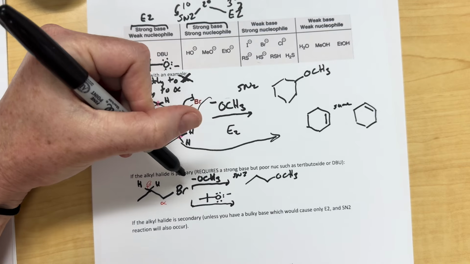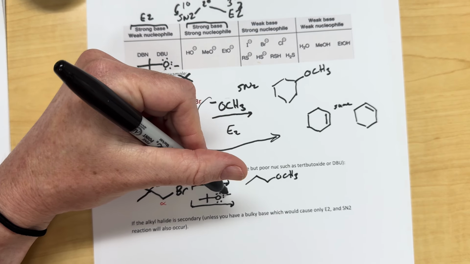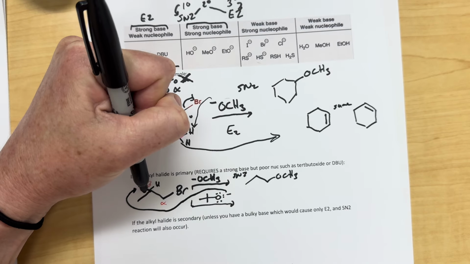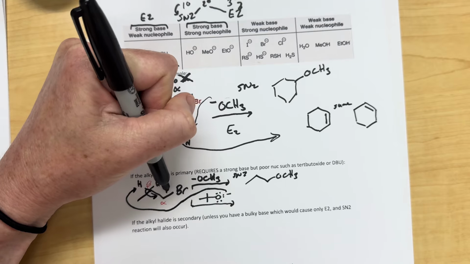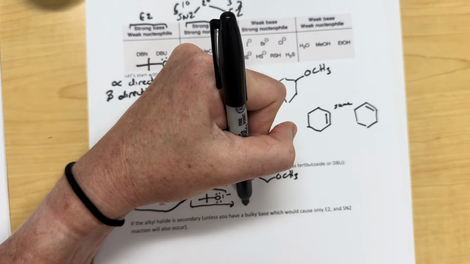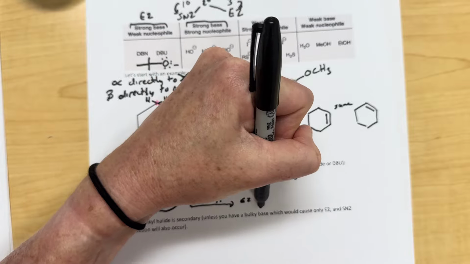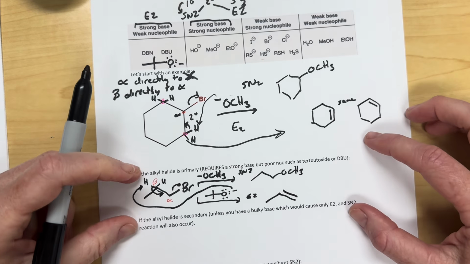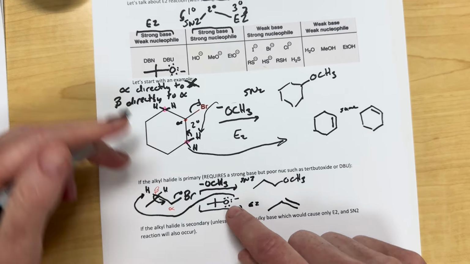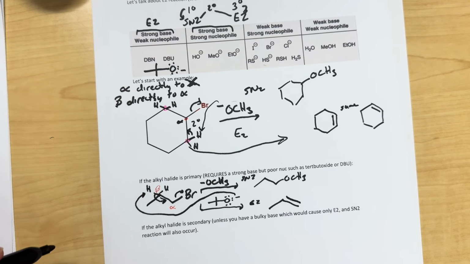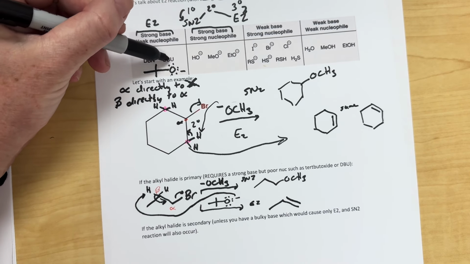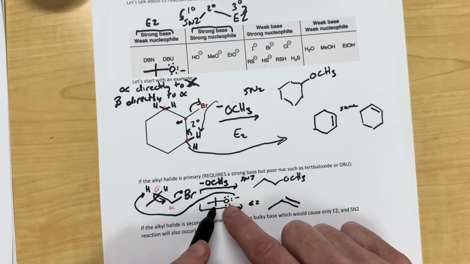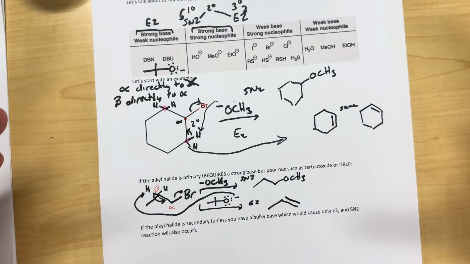And just like before, the electrons are going to come over and grab a hydrogen. The electrons from that hydrogen will pop down, form a double bond, and that thing pops off. So in our E2 reaction, you will get that. The point of this is, if you want to force an E2 reaction with a primary substrate, you have to use one of these three things. I remember DBU as the darn bulky unit. The reason this happens is because these things are bulky. They're all really big, strong bases.